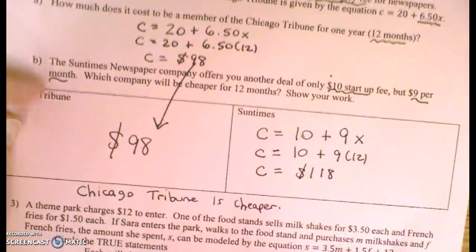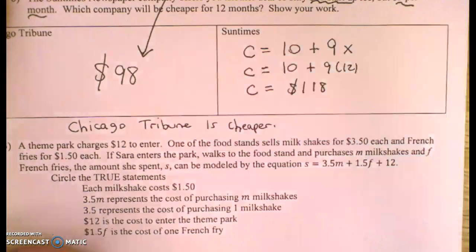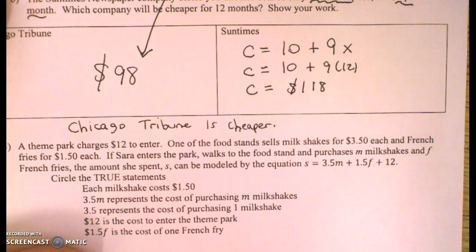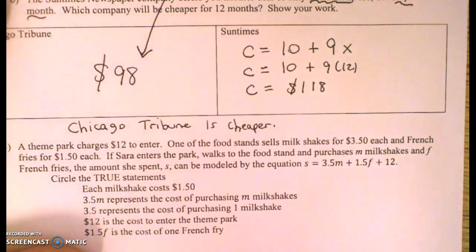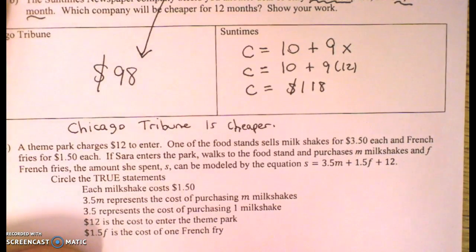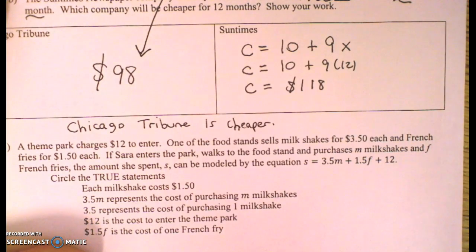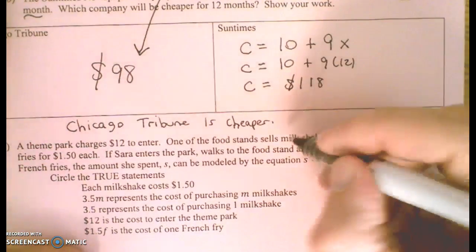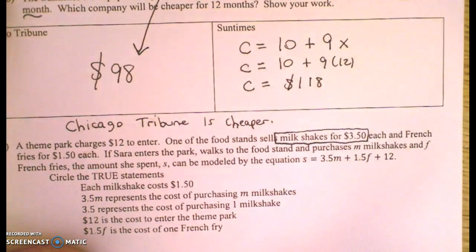Alright, next one. A theme park charges $12 to enter. One of the food stands sells milkshakes for $3.50 and French fries for $1.50. If Sarah enters the park, walks to the food stand, and purchases M milkshakes and F French fries, the amount she spent, S, can be modeled by the equation S equals 3.5M plus 1.5F plus 12. Circle the true statement. Each milkshake costs $1.50. So let's look right there in the problem. Milkshakes cost $3.50, so that's false.